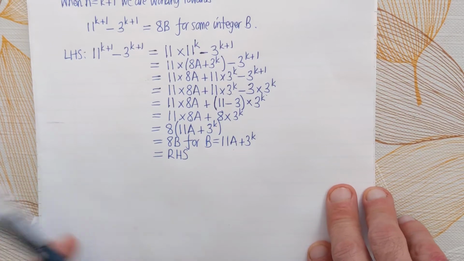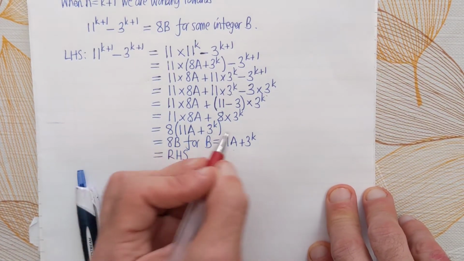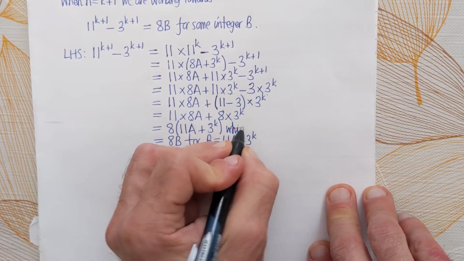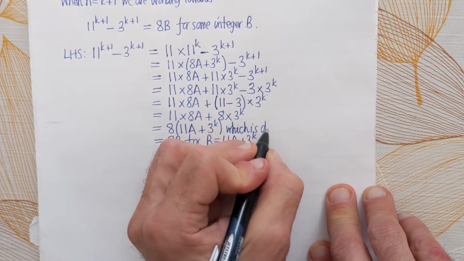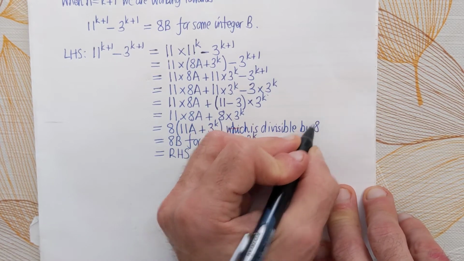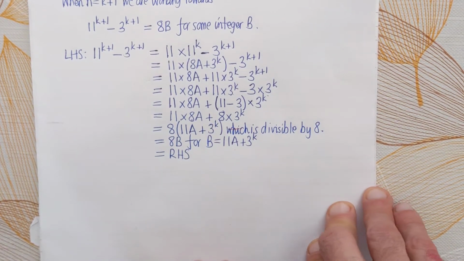And of course this here is, pardon me, divisible by 8, what we wanted.